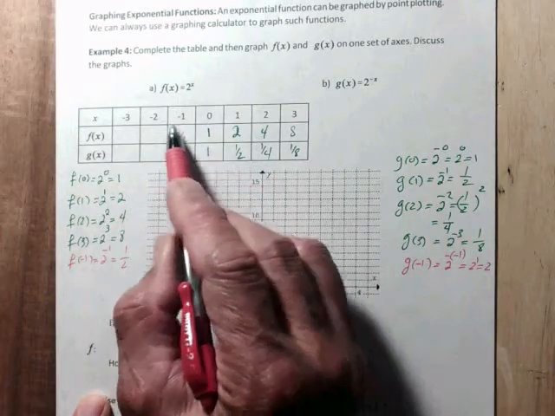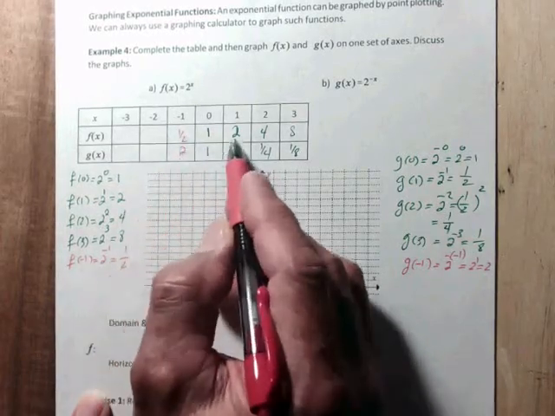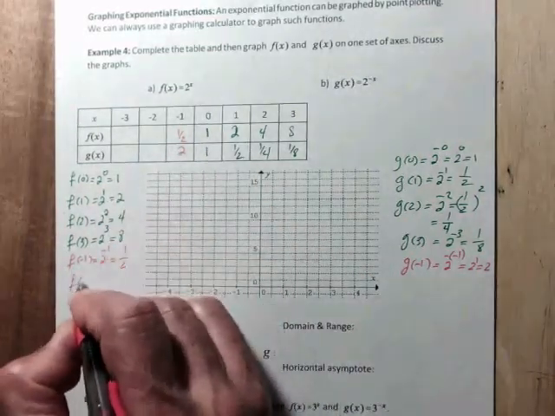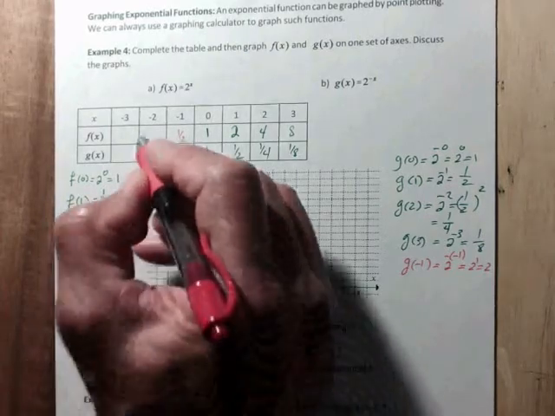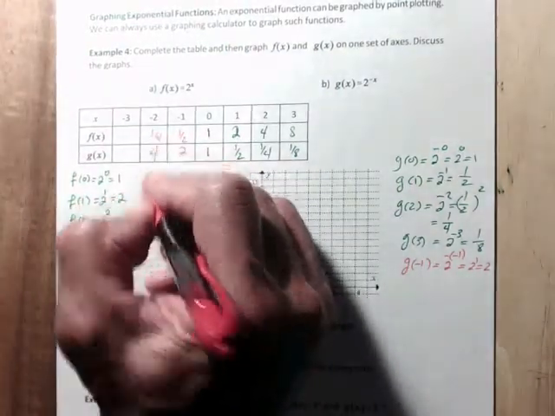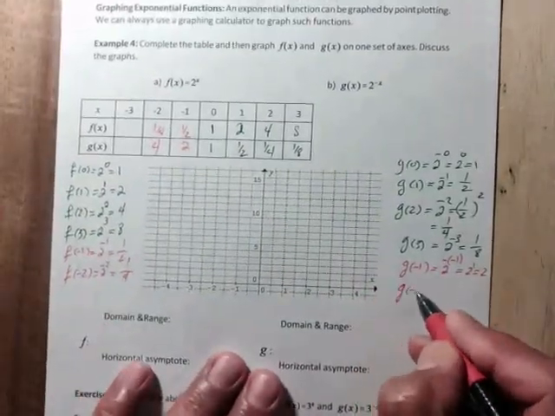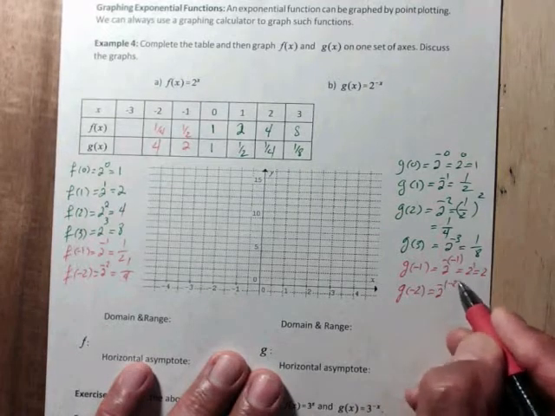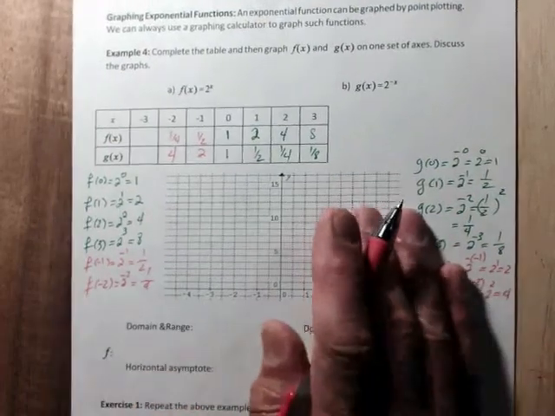But if I go to negative, then I get 1/2 here and 2 there, a swap. f of negative 2 is 2 to the negative 2, which is 1/4, and g of negative 2 is 2 to the negative times negative 2, which is 2 to the 2, which is 4.